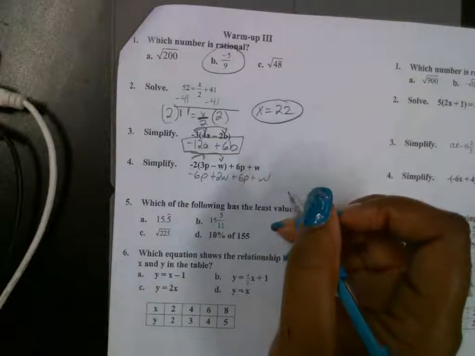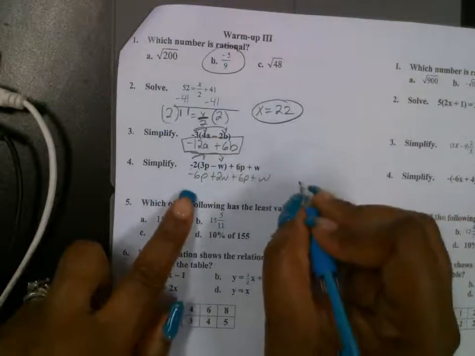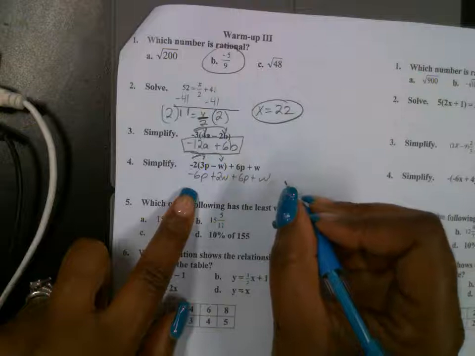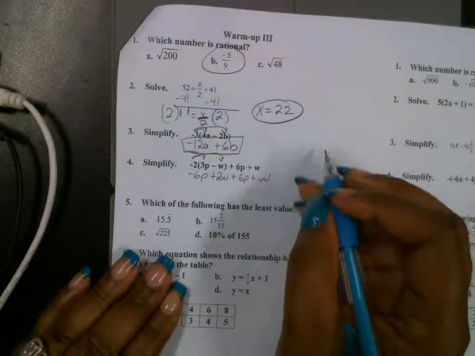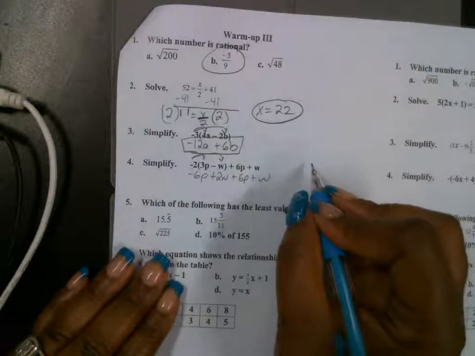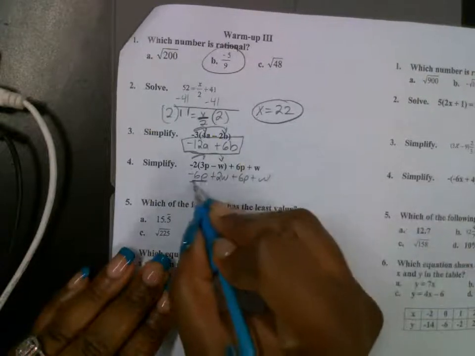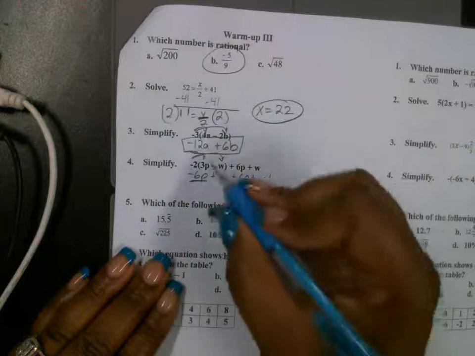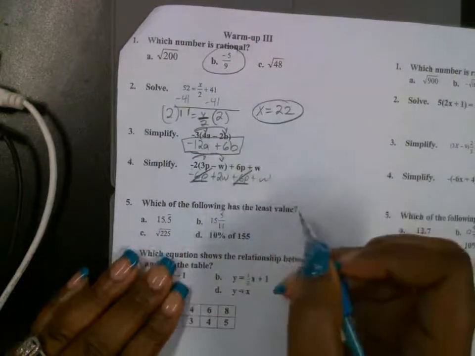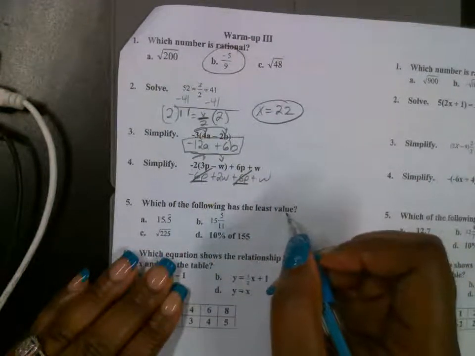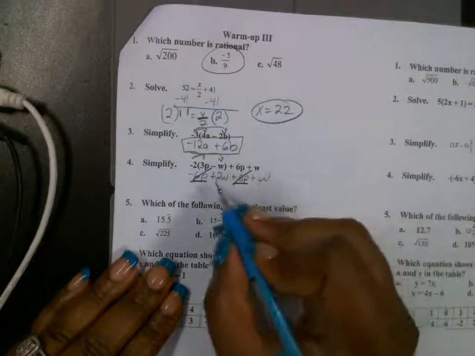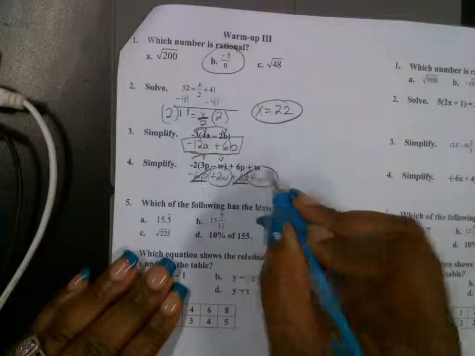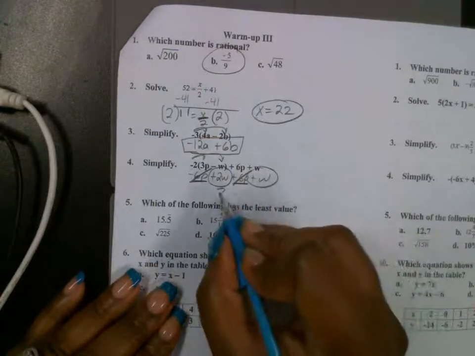All right. Now, what do we do next? What's the next step? Add like terms. Very good. Combine like terms. Which one can we combine? -6p plus +6p. And what does that give me? 0. That's 0 here. What else can we combine together? 2 w's plus w. And what does that give you? 3w. It gives you 3w.